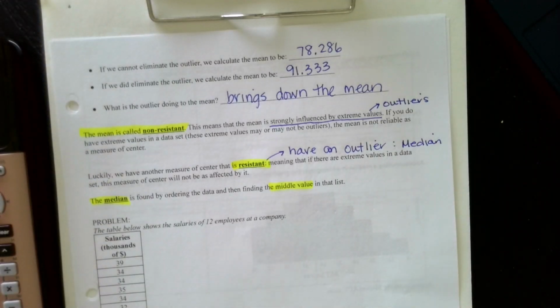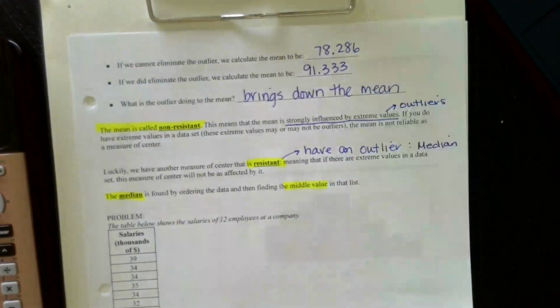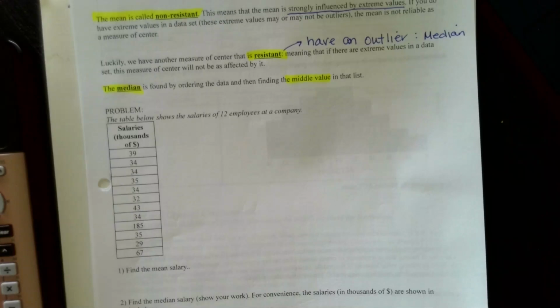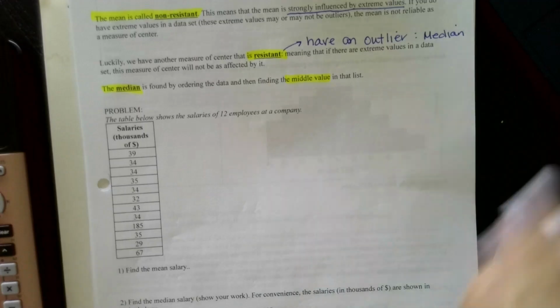It says, the table below shows the salary of 12 employees in a company. So I've got this data right here, and it says, find the mean salary. So go ahead and pause the video and go ahead and calculate the mean.